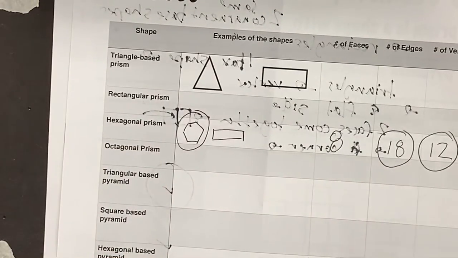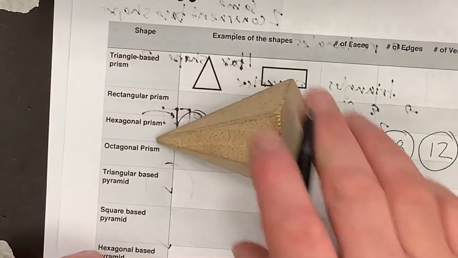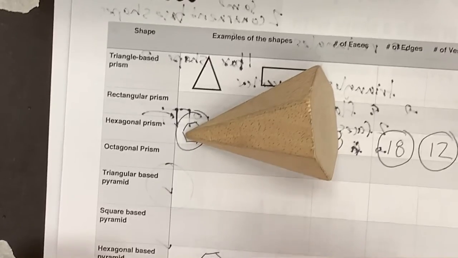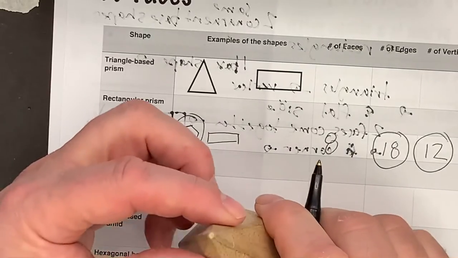Let me get the shape here. Oh, here we go. Hexagonal pyramid. So what shapes are involved here? Again, there's a hexagon and there are a number of triangles. There's only 2 types.